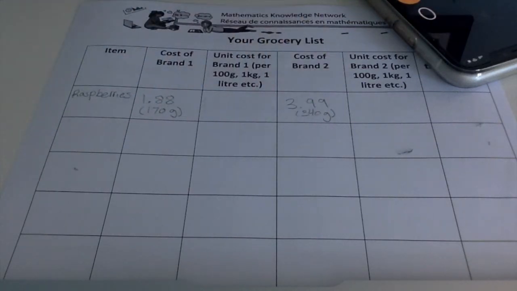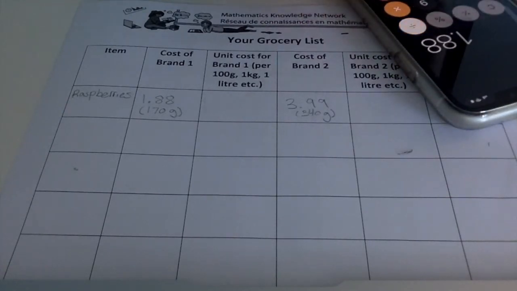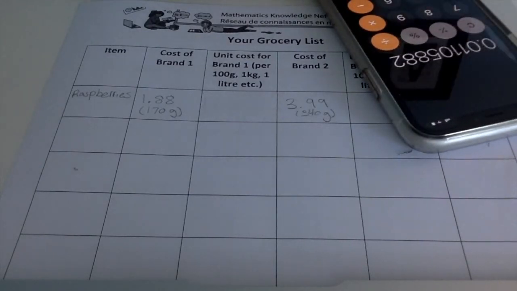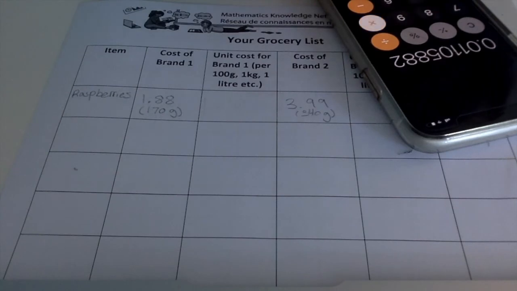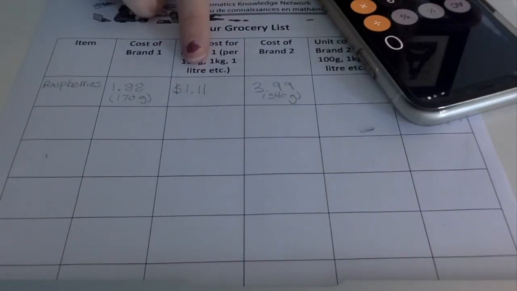So since I'm dealing with grams, I'm going to figure out the unit price per 100 grams. So for flyer 1, I'm going to take $1.88 and divide that by 170. What this is doing is giving me the price per 1 gram. Then I will times that number by 100 in order to figure out the price per 100 grams, which turns out to be $1.11. I've put that into my chart.